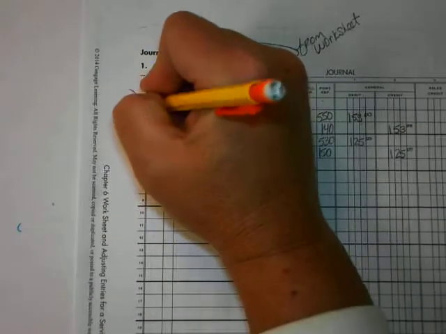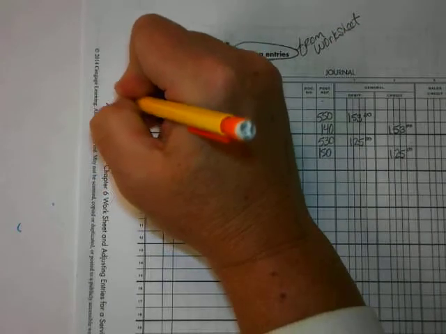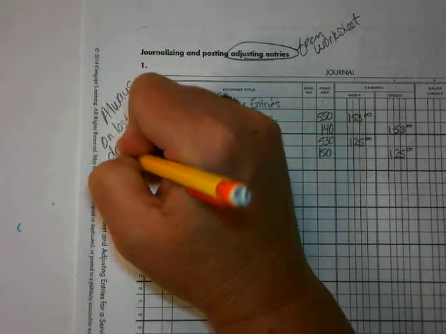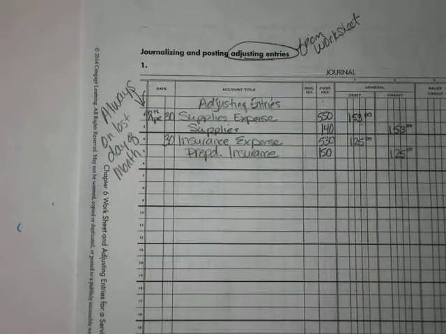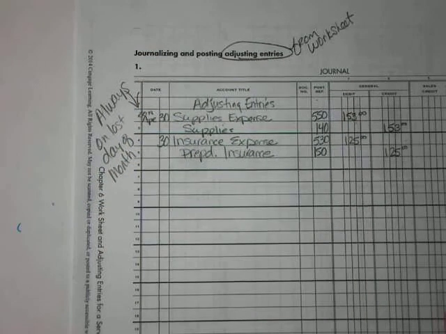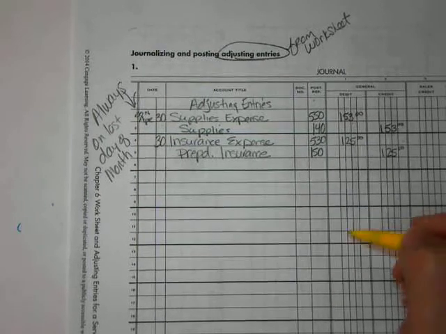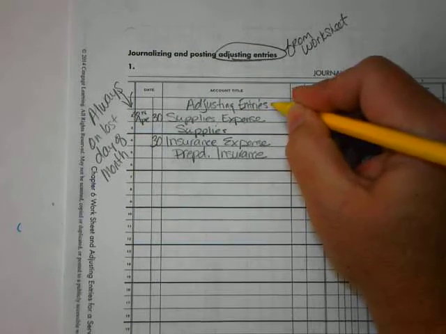Okay, so just remember here that adjusting entries are always on the last day of the month. And if you want to make a note that this is blank because we have a heading.